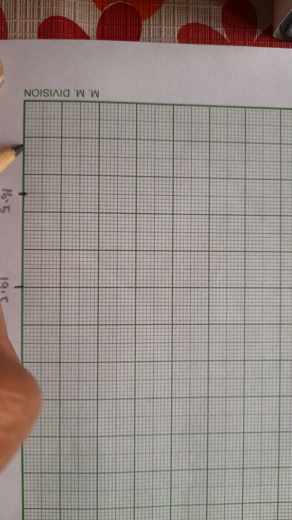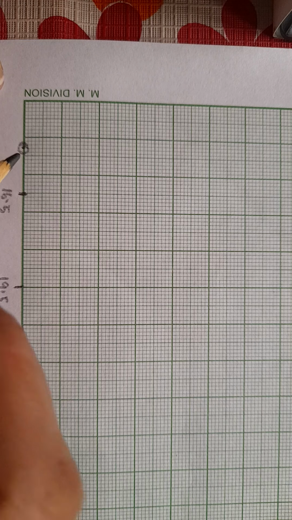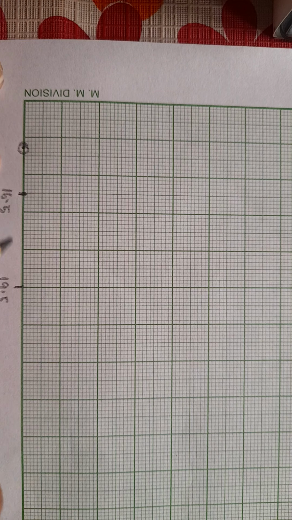You have to draw a midpoint here. Put a dot and circle it. You have to plot the midpoint and show it, and accordingly you have to plot the polygon from the midpoint. See this.